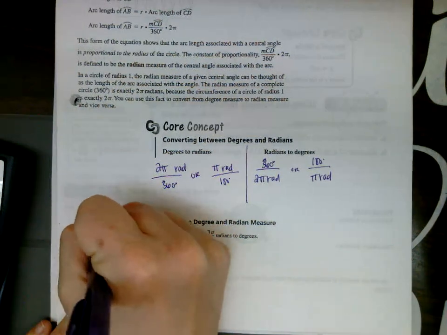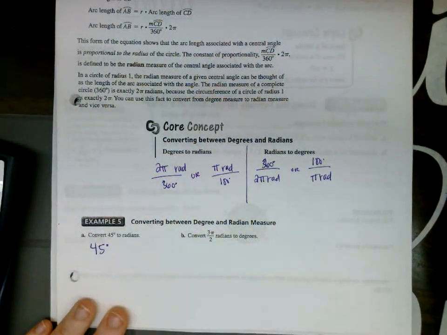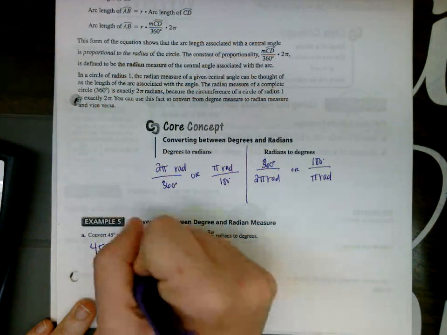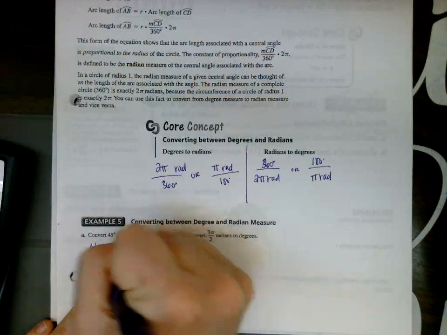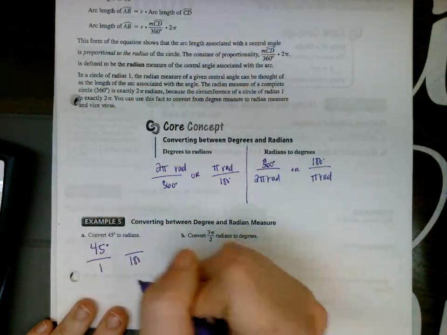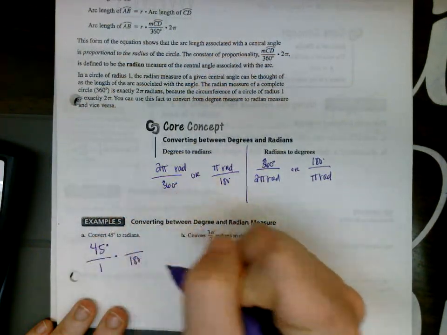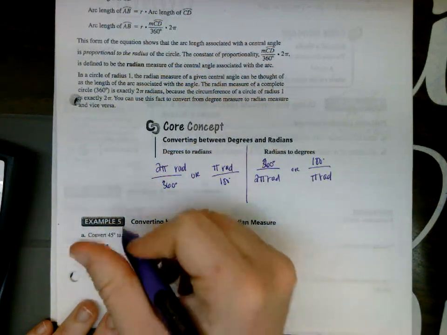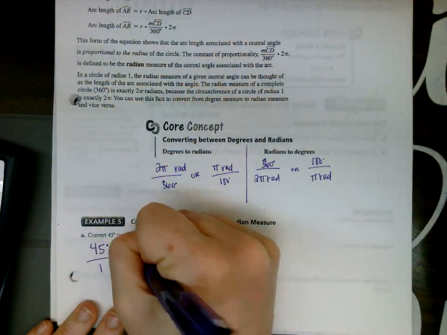So you're going to take 45 degrees. Okay, and think we want it to cancel out. So if I'm going to get it to cancel out, I want my degrees to be on the bottom. So I'm going to do 180. So you can think of this as over 1 if you want. You're going to multiply that by pi radians over 180 degrees.